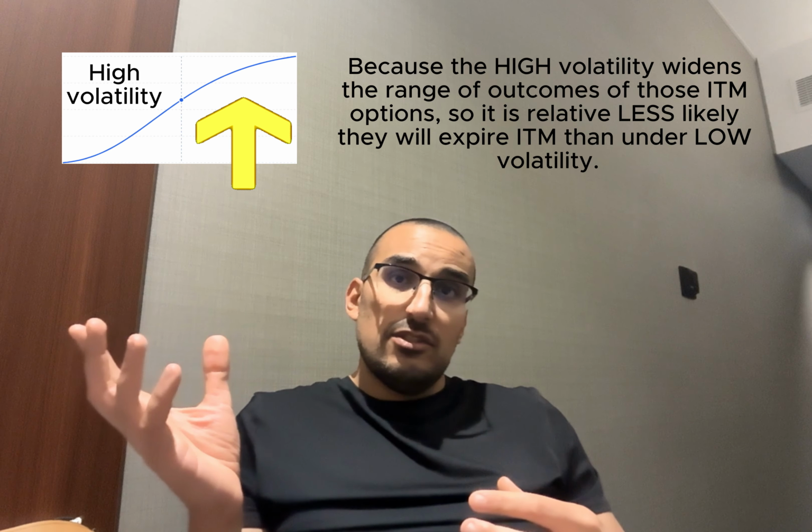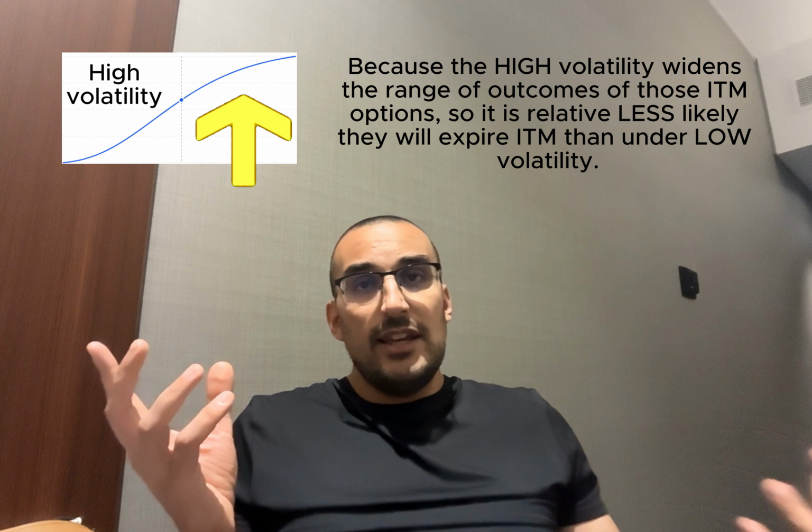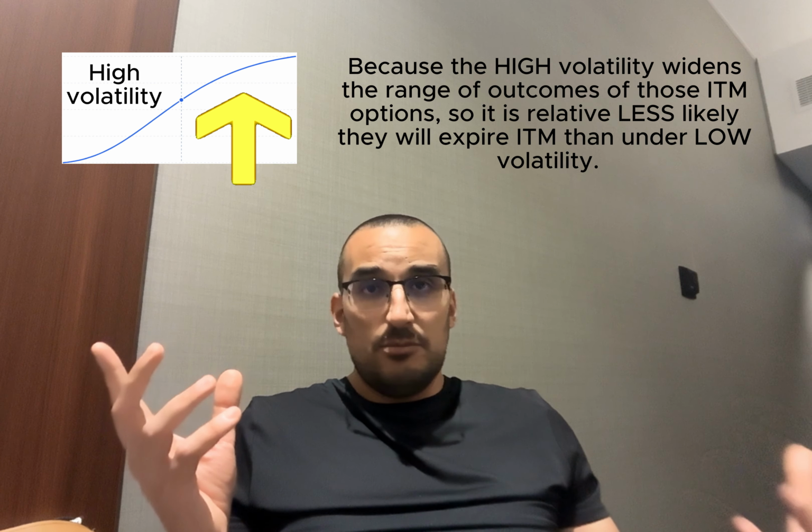So less options behaving like stocks and less options that are completely dead. The delta curve will be flatter, all right? And that means that the implied volatility has the power to bring an option which is out of the money back into the money and vice versa.